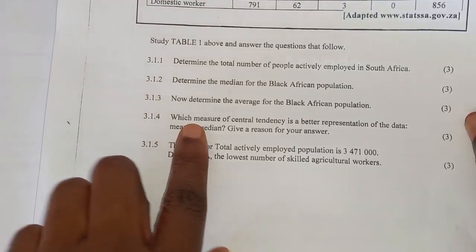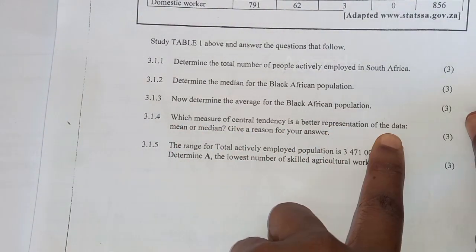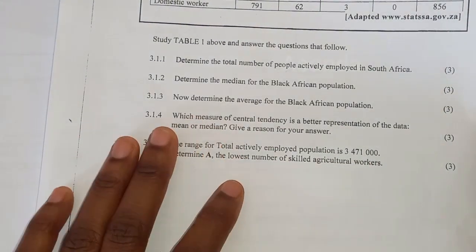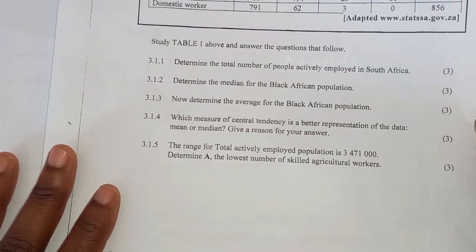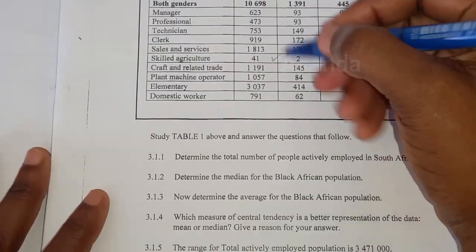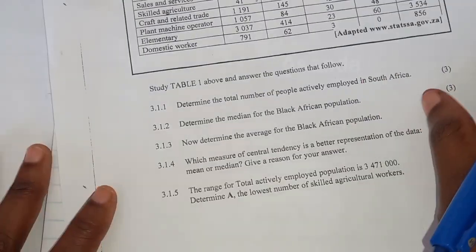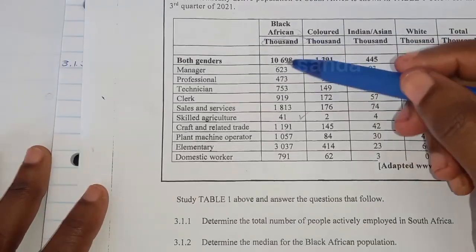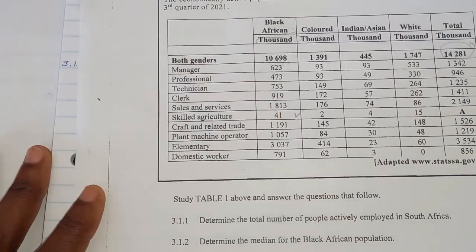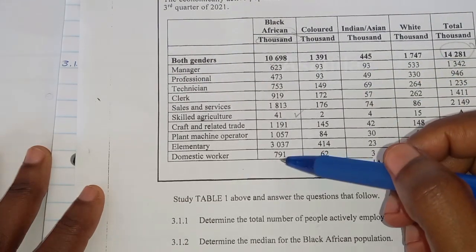This question says, which measure of central tendency is a better representation of the data, mean or median? Now, I know the mean is very much affected by an outlier. If I look at my data and see that there's an outlier, then I already know. An outlier is a number that sits way away from the rest, so below or high above.